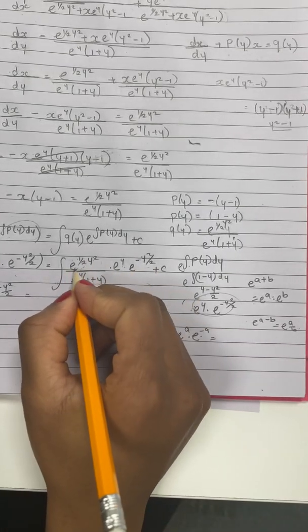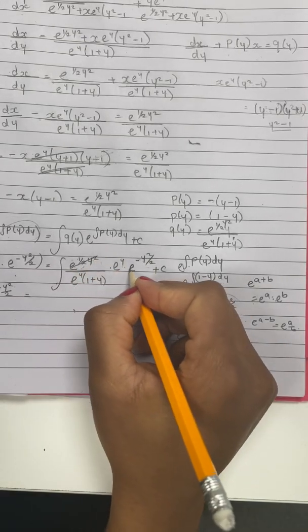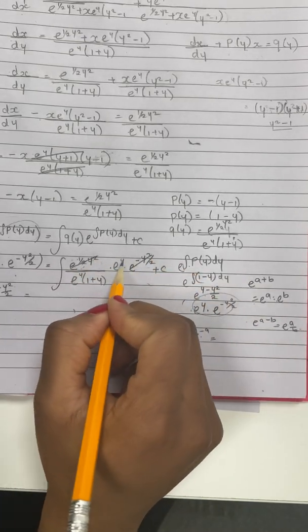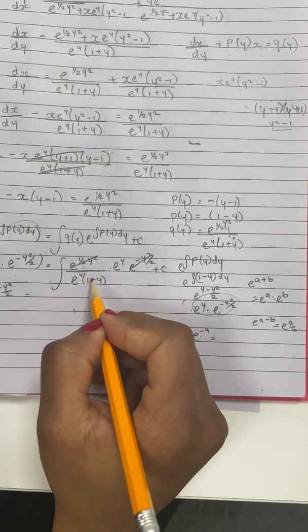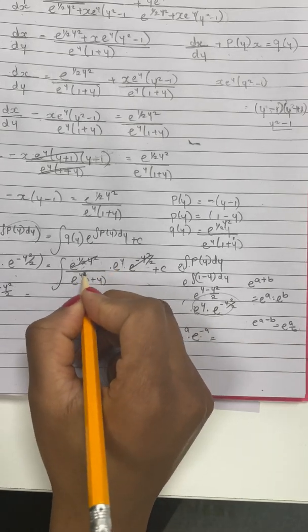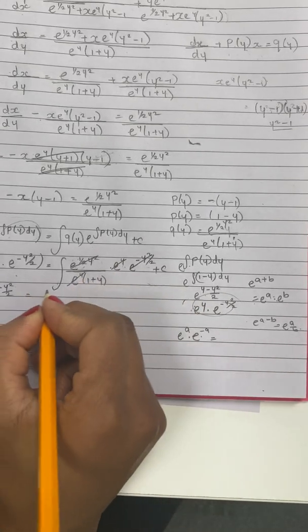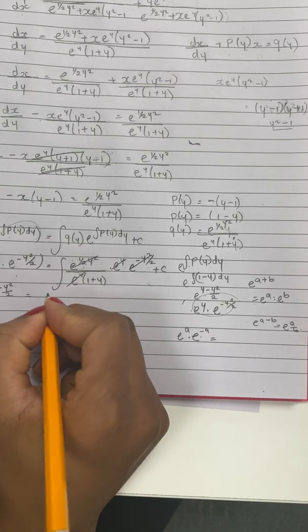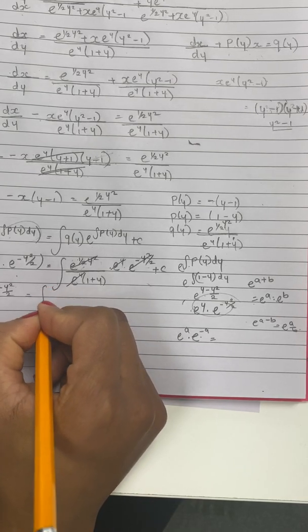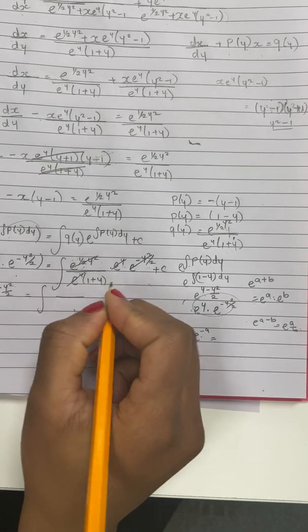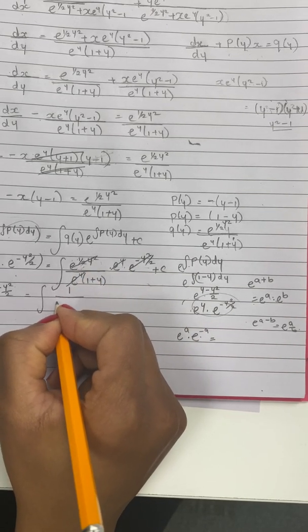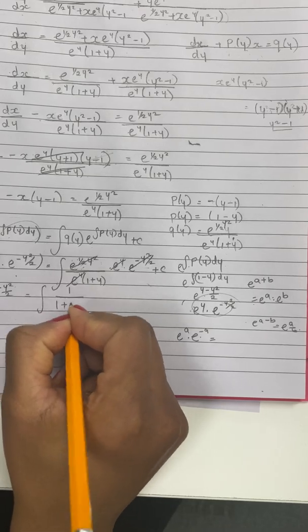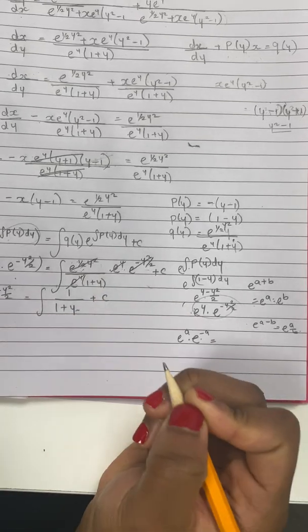Right, so we can cross that out and cross that out. And also, e to the power of y divided by e to the power of y times 1 plus y, we can cross this out as well. That simplifies our integral to the integral of 1 over 1 plus y, plus c.